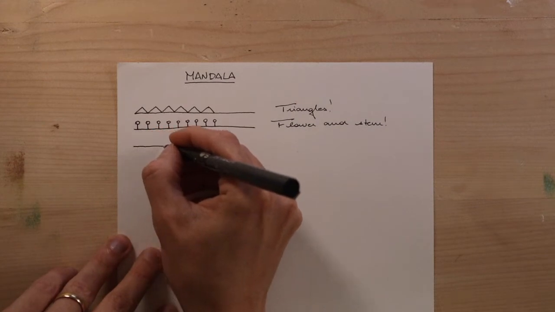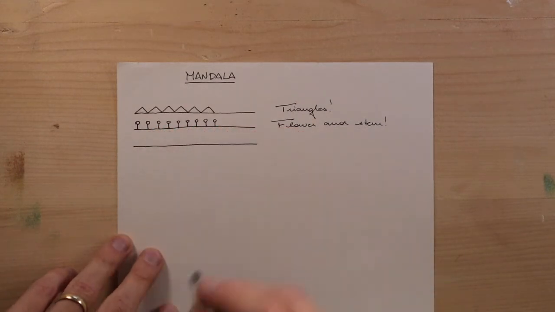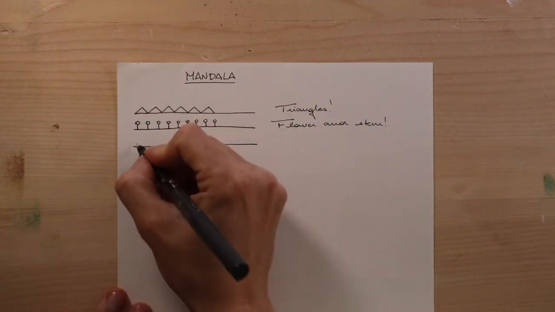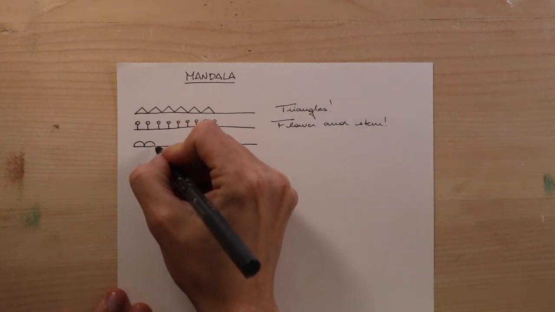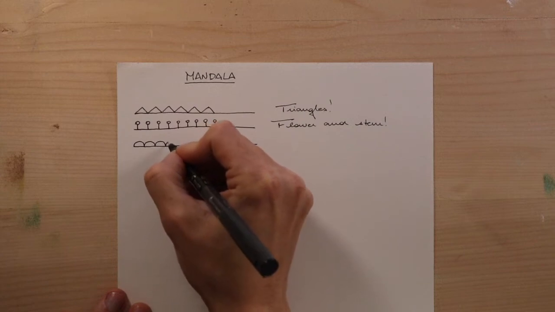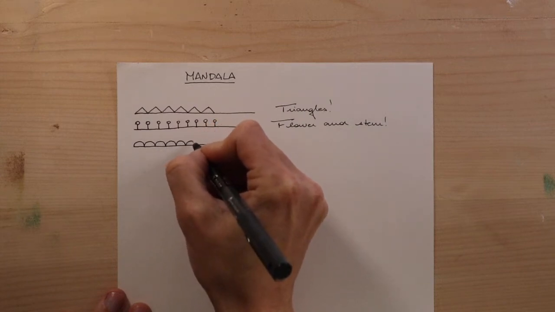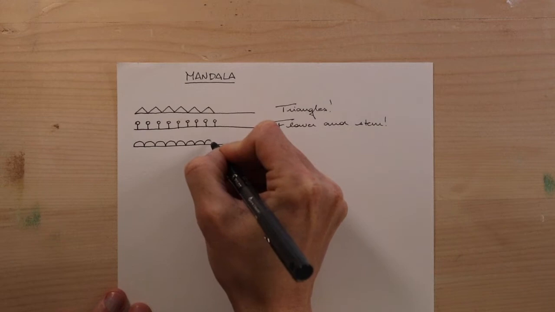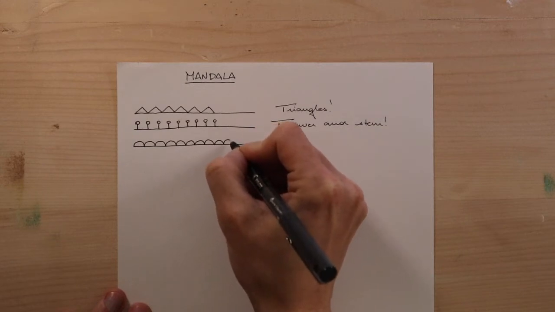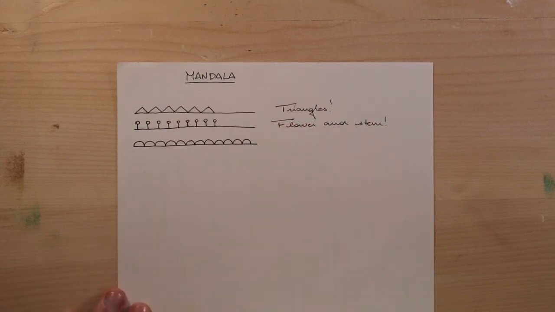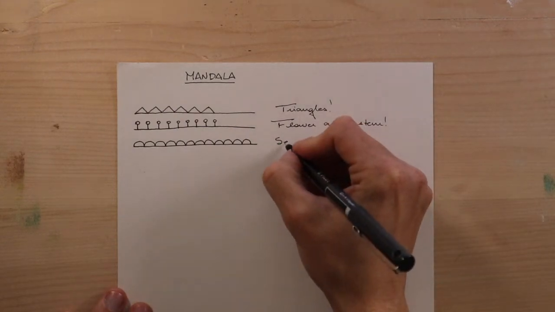Another possible design that you can include would be semicircles. As you can see, the designs are very simple. And this is another one, semicircles.